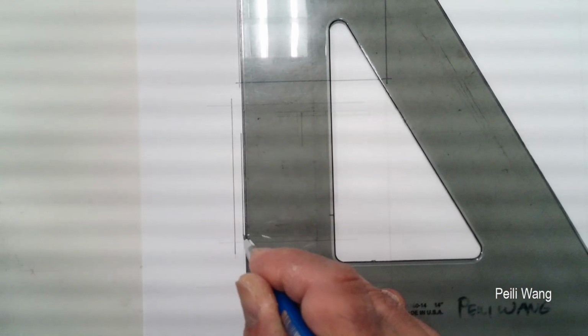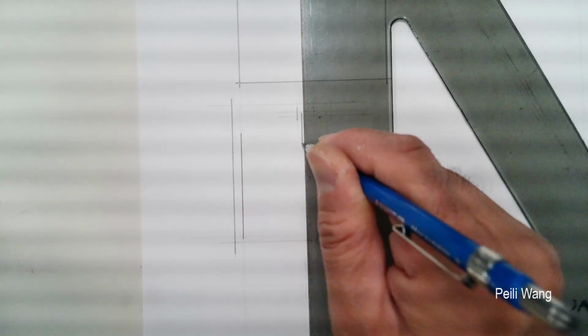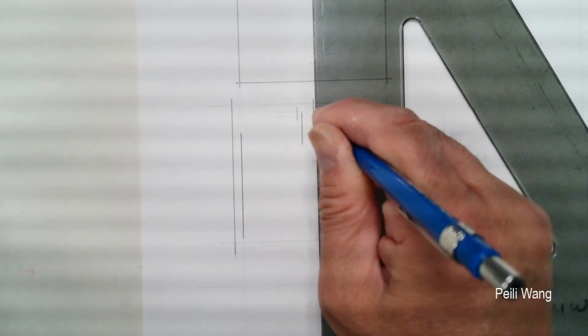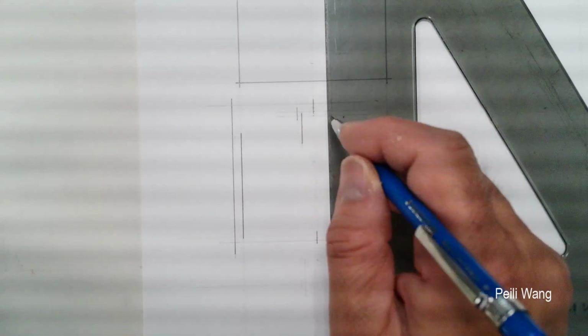Here. This part, I'm going to use B, take a look at this one.